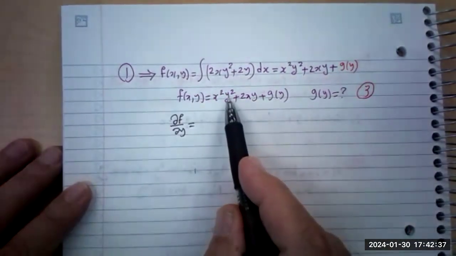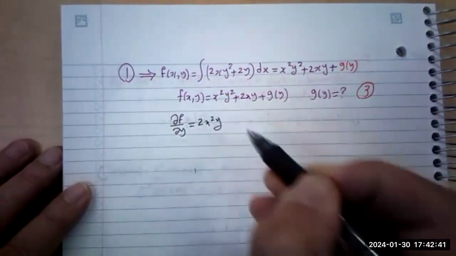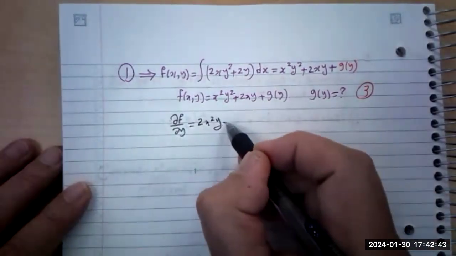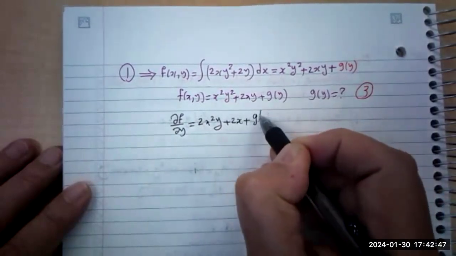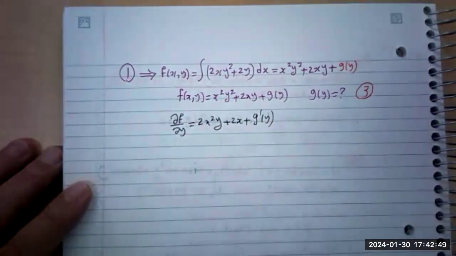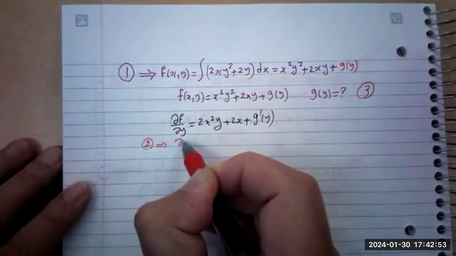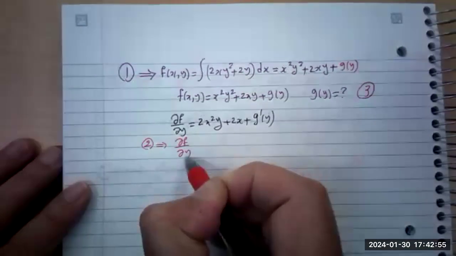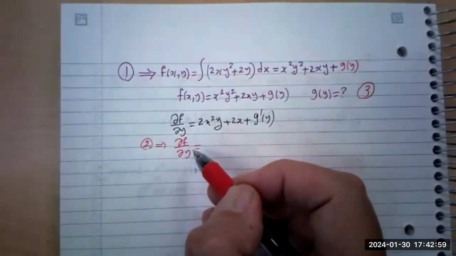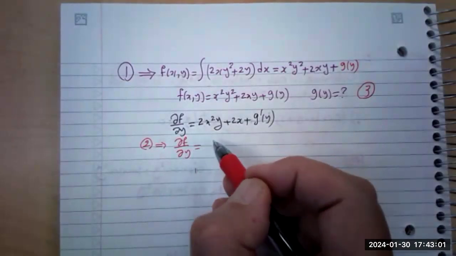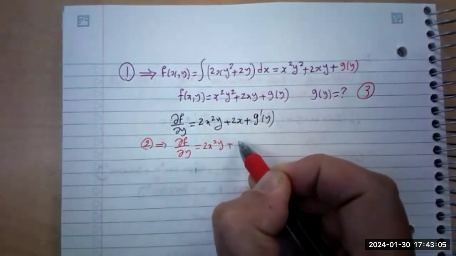With respect to y, the derivative would be 2y, so 2x squared y. With respect to y, the derivative would be 2x. And the derivative of g would be g prime of y. But remember from the second equation, you already got ∂f/∂y. In the second equation, ∂f/∂y was 2x squared y plus 2x.